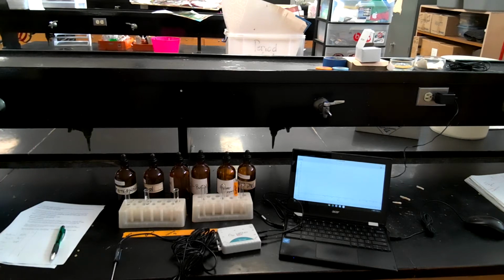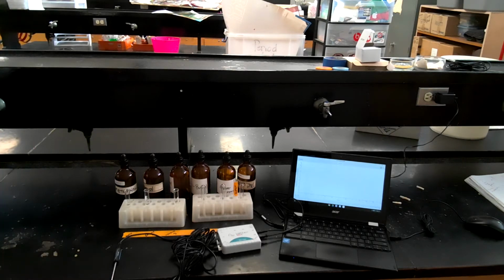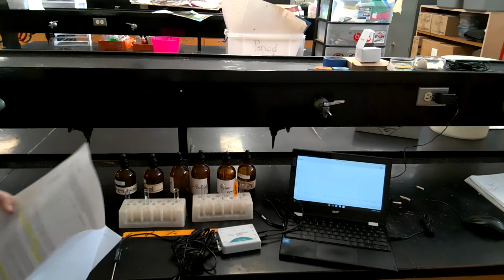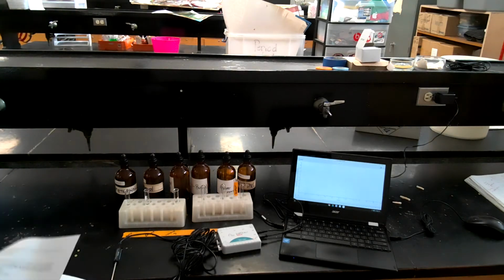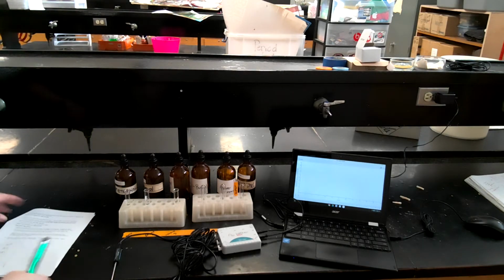Okay, so today we're going to be looking at lab number 2, which is the evaporation and intermolecular attractions between various alcohols. So that's pretty much what we're going to be determining: which of these alcohols will evaporate at a faster rate.